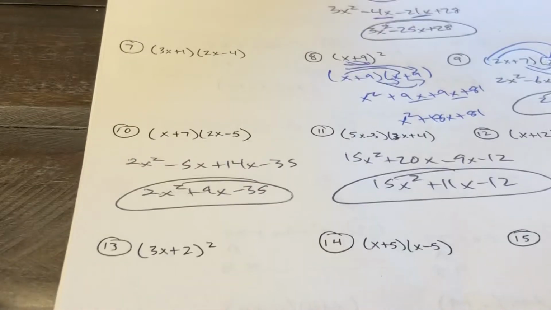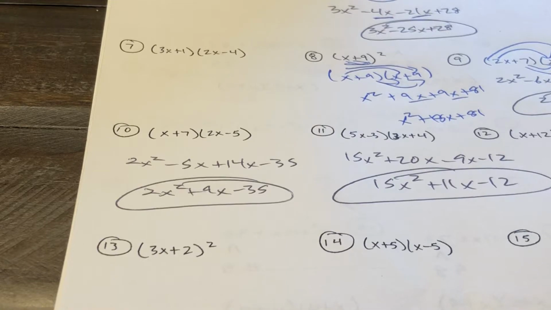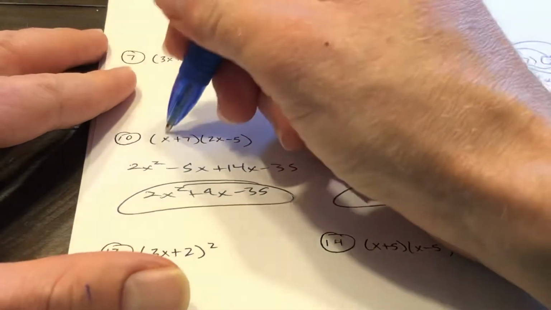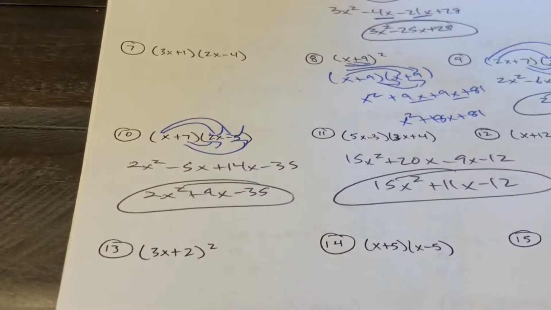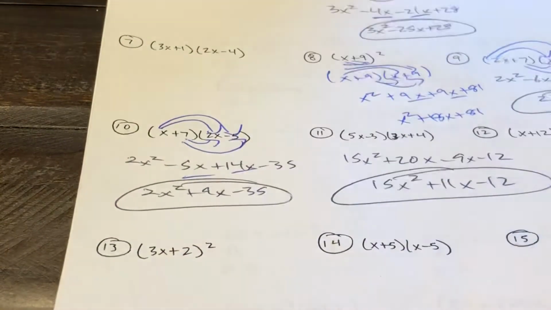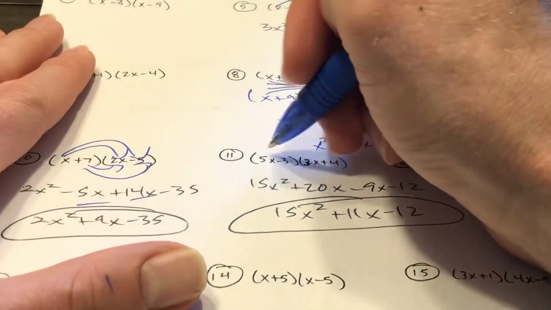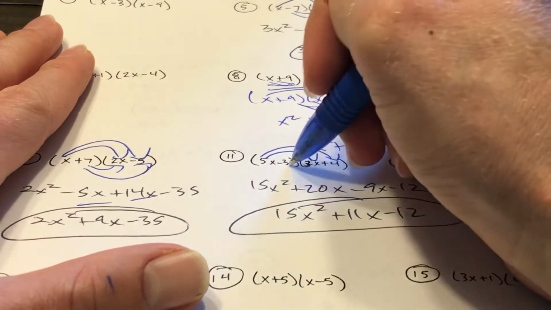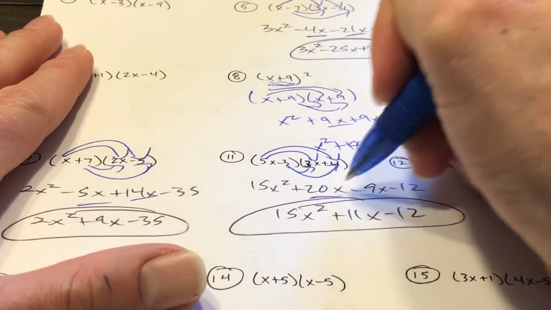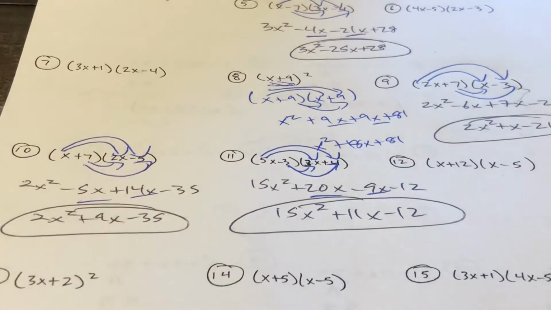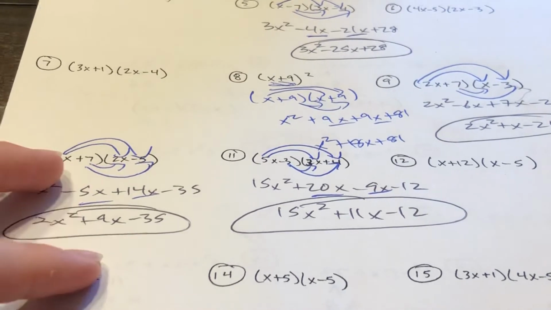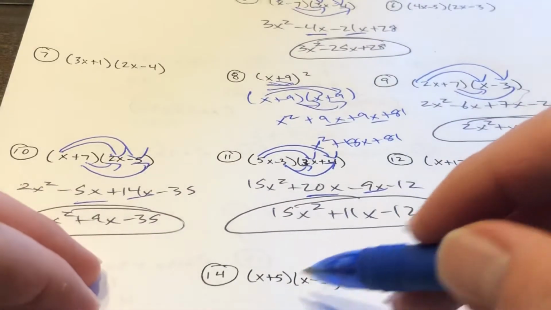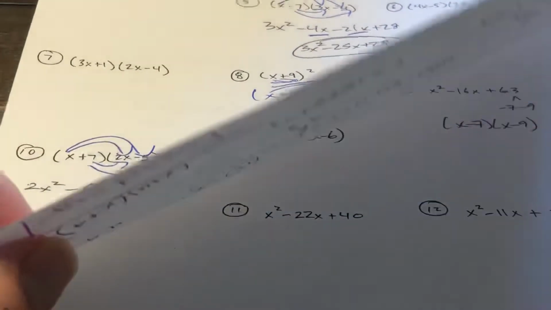All right, on 10 and 11, the last ones I'm going to help you on with this page. Again, this is another one that you can finish. x and 2x is 2x squared minus 5x plus 14x minus 35. Combine like terms. 5x and 3x is 15x squared plus 20x minus 9x minus 12. 20x minus 9x is 11x. You're going to get an interesting answer on 14. Negative 5x and a 5x, the x's will cancel. Those two are conjugates. We'll talk about what that means later.